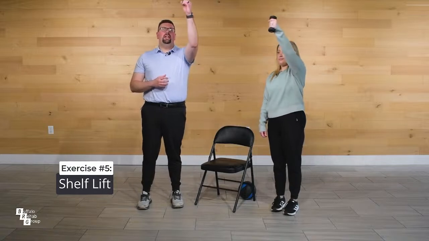Now, when we exercise, we like to keep it functional, meaning the next exercise we'll do is a shelf lift. We want to be able to apply this to your everyday life. So Jill's going to work on it, and she's lifting the weight up and down, and then up and then down. Similarly, this could be like lifting a cup into the cupboard.